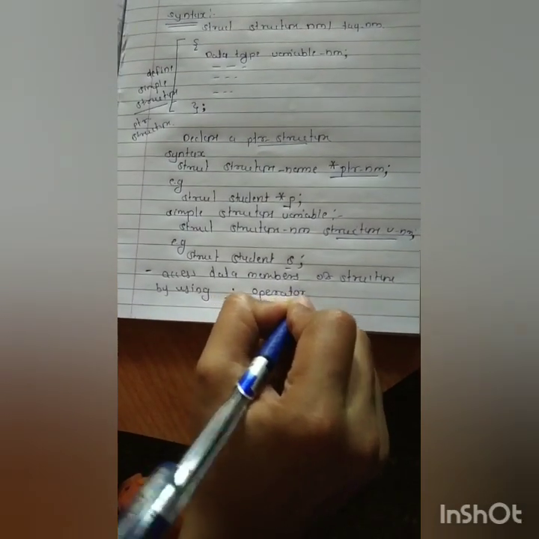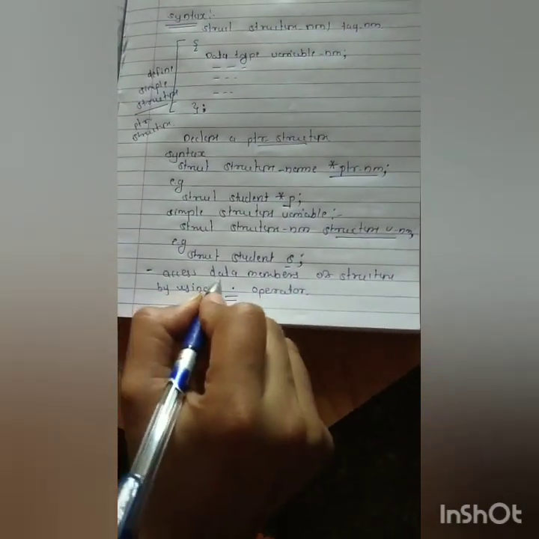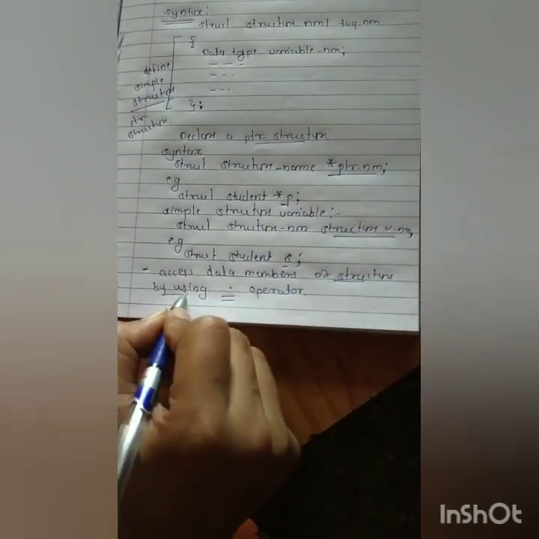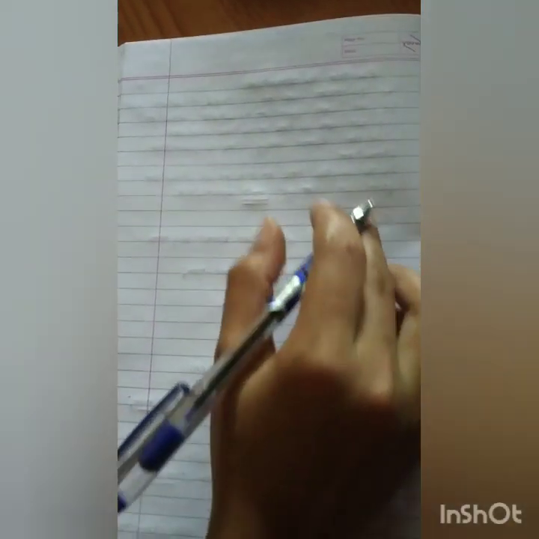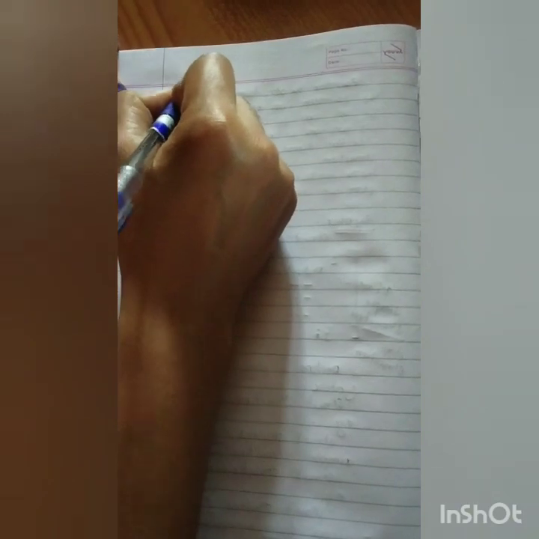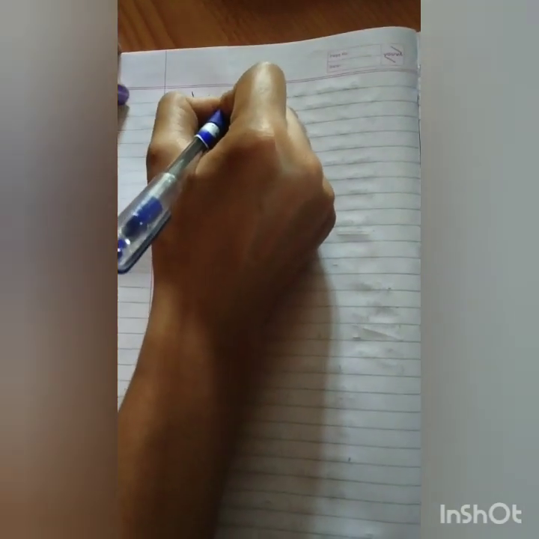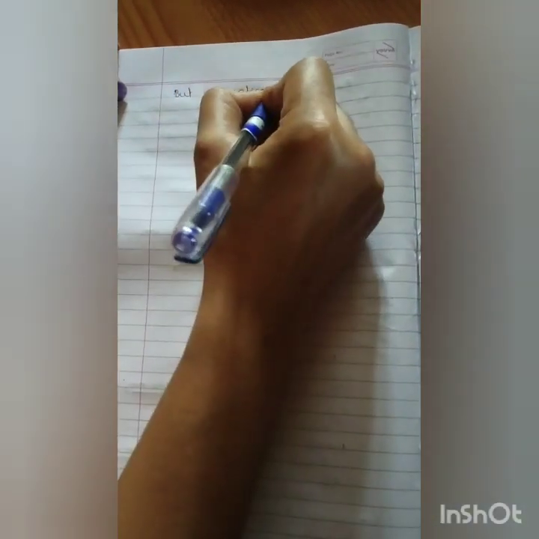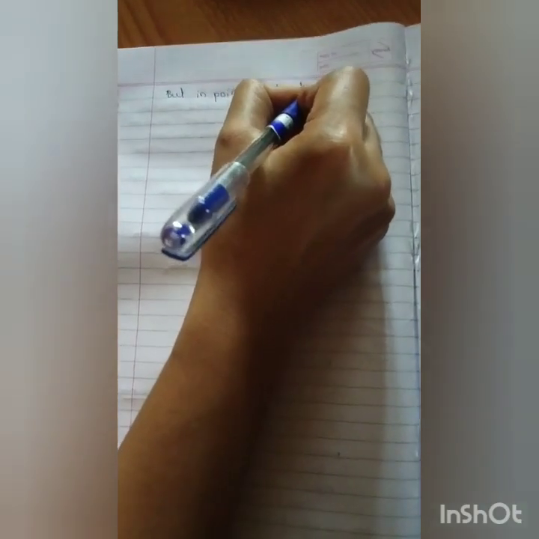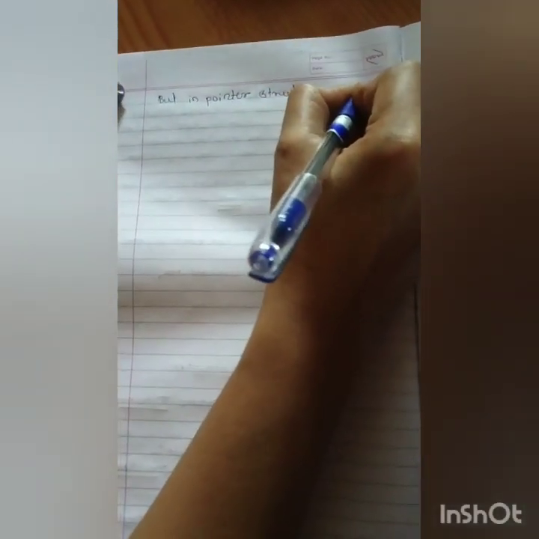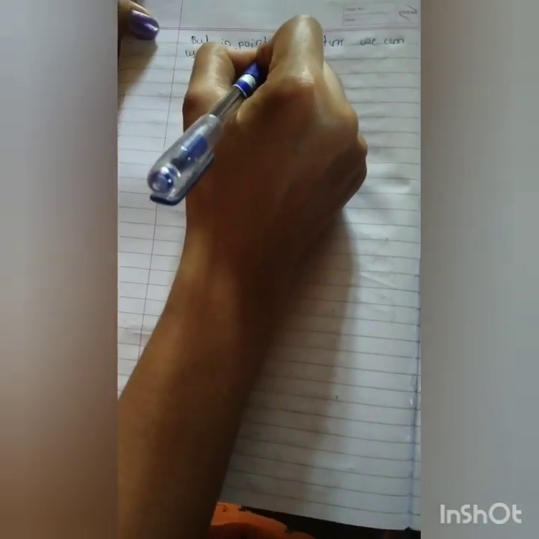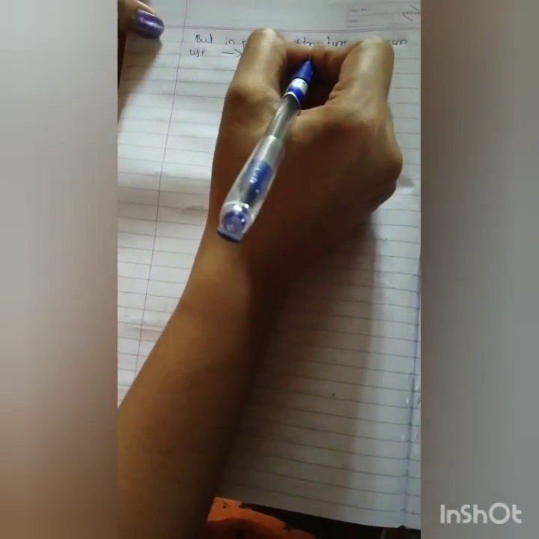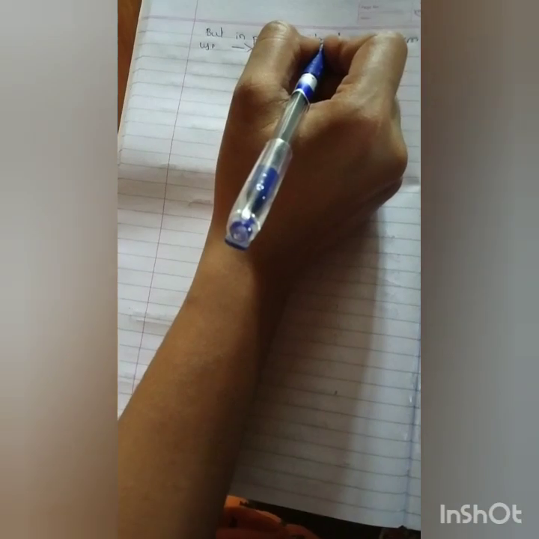In a simple structure, we use the dot operator to access the members, but in a pointer structure we can use the arrow operator for accessing the data members of the structure.